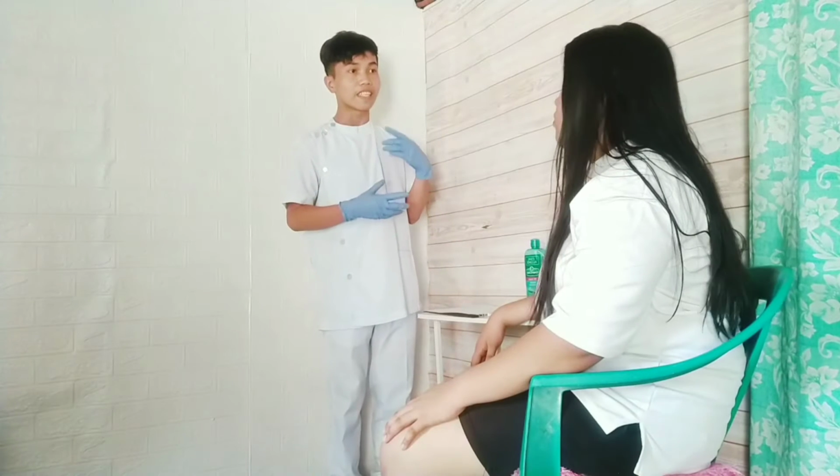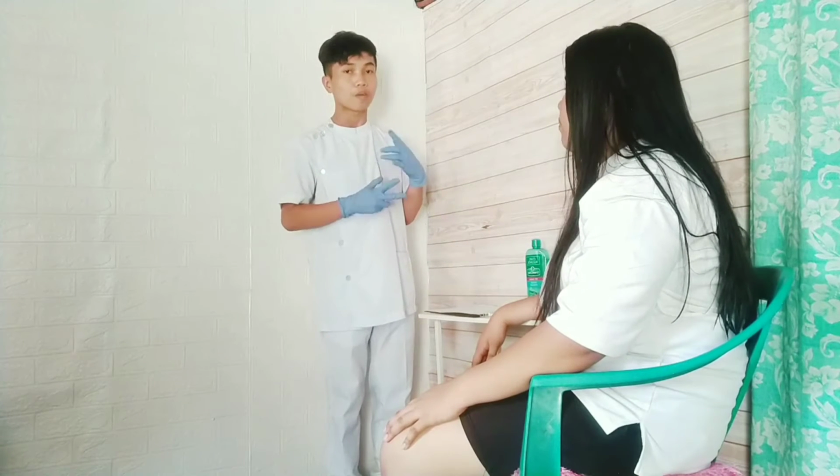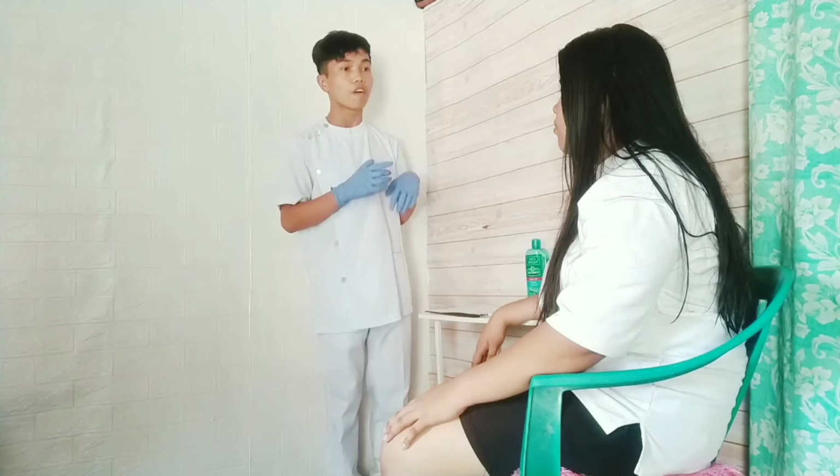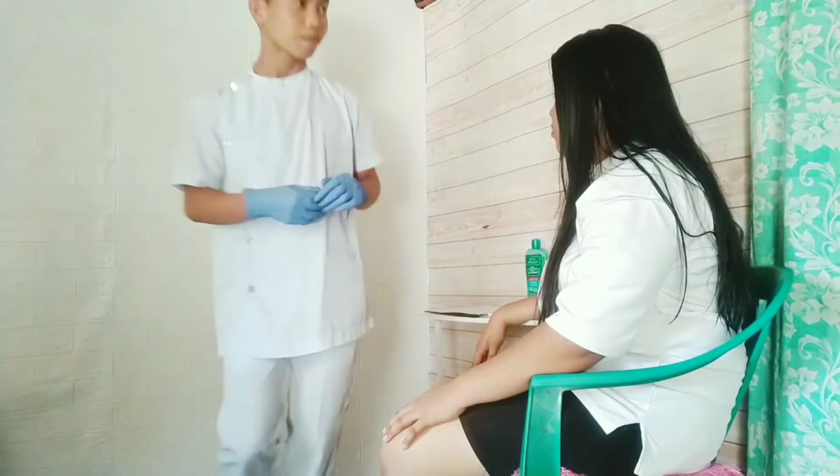Okay lang po ba na i-touch ko po yung hair niyo po para malaman ko po kung meron po bang mga dandruffs po? Ganun po. Okay, ma'am.